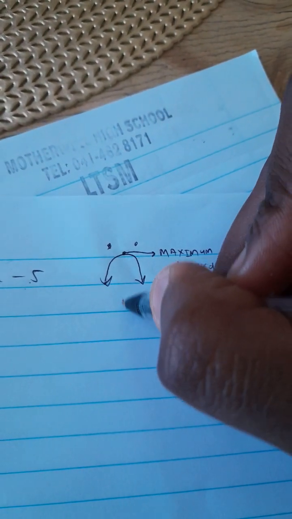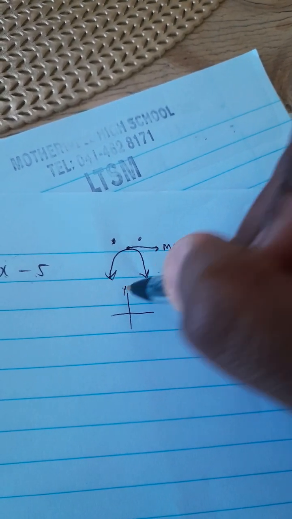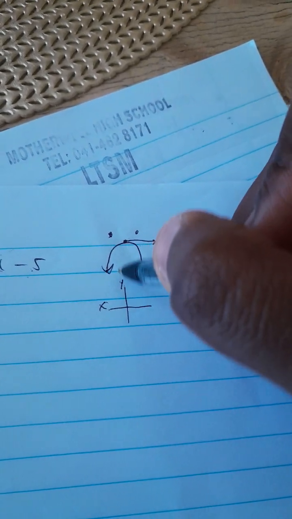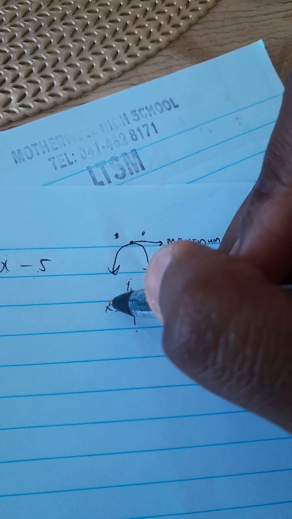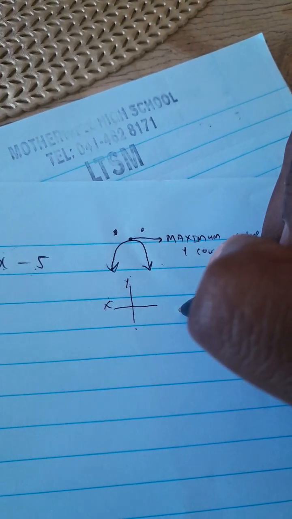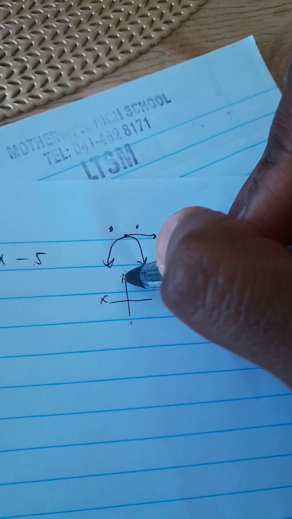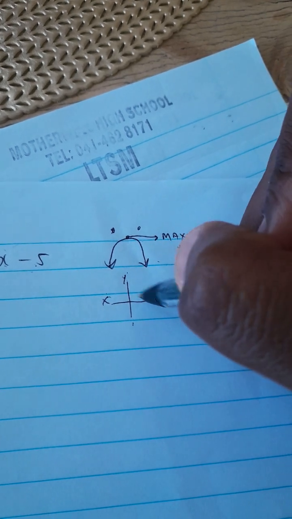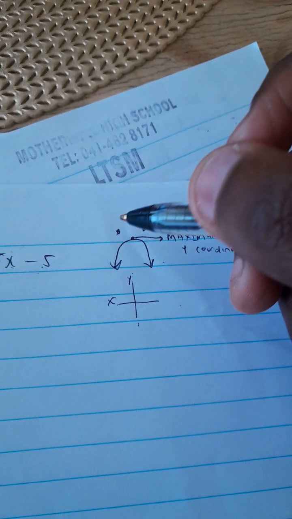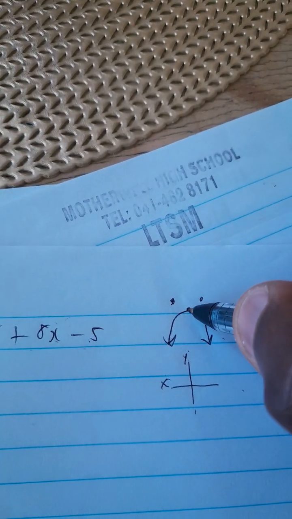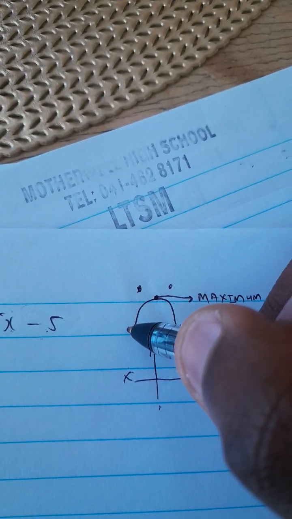Because remember, on the Cartesian plane, why do we say it's the maximum value at the top? The y-axis gives us our values from the bottom up, whereas the x values go from the left to the right, right? So from the bottom our y is negative, at the top our y is positive. In fact, y is positive above the x-axis and negative below the x-axis. So what we need to do is find the y coordinate of the turning point, which gives us the maximum, because our function is concave down.